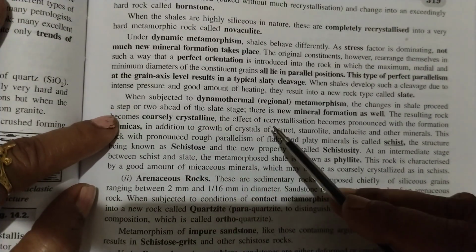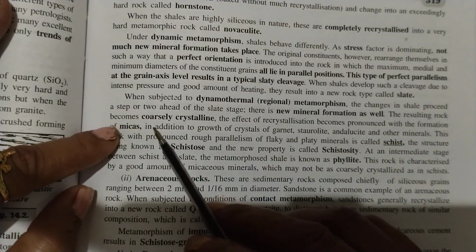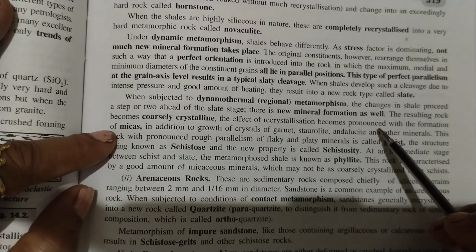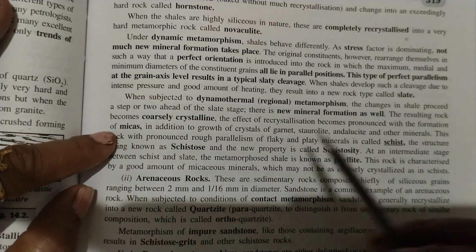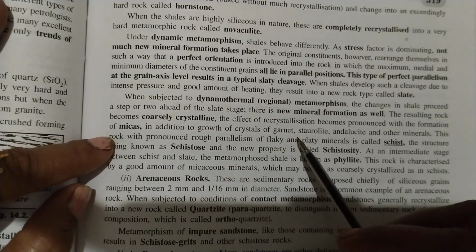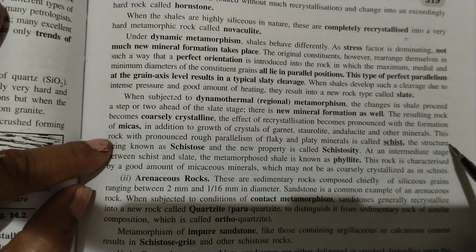Once subjected to dynamothermal regional metamorphism, the change in shales proceeds a step or two ahead of the latter stage. There is new mineral formation as well. The resulting rocks become coarsely crystalline. The effect of recrystallization becomes pronounced with the formation of micas, in addition to growth of crystals of garnet, staurolite, andalusite, and other minerals.